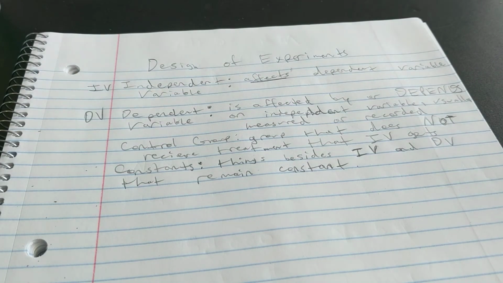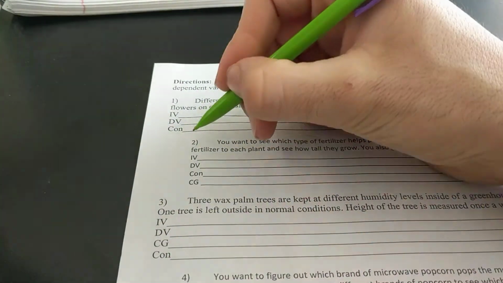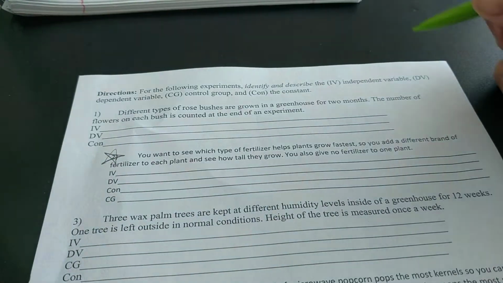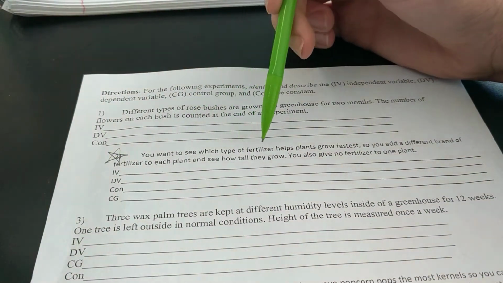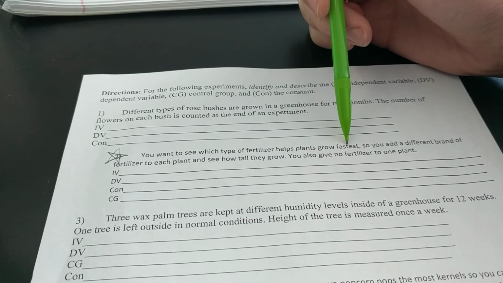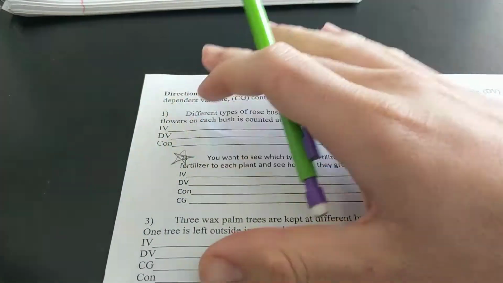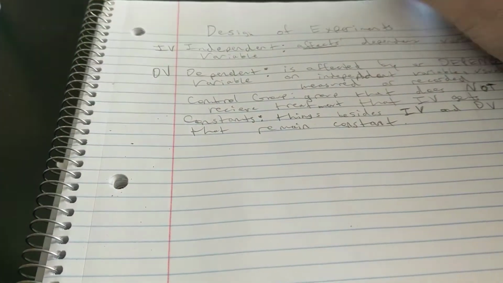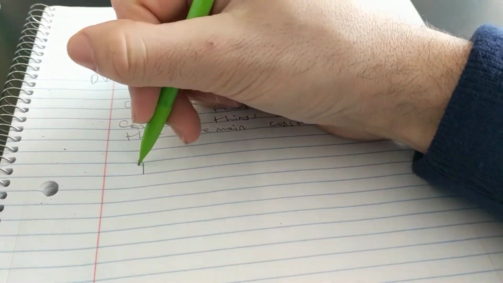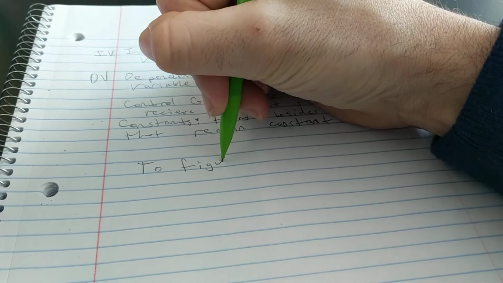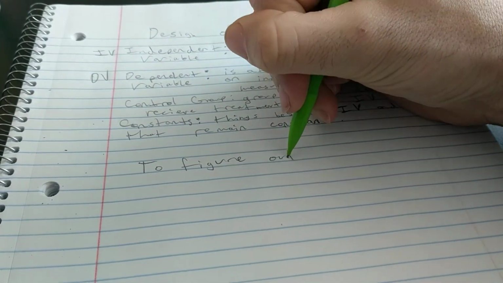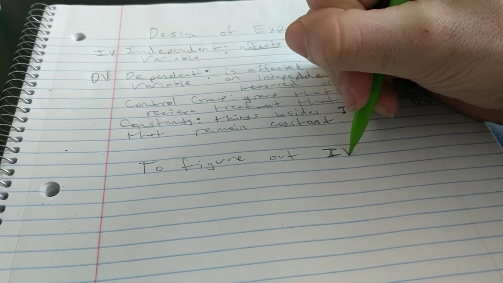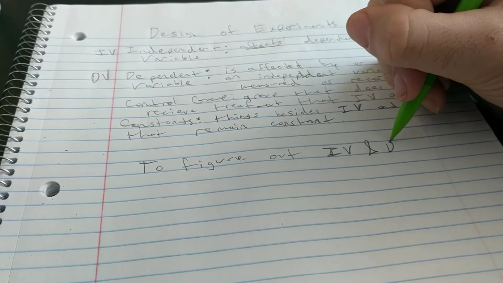So let's look at an example. We're going to look at number 2. You want to see which type of fertilizer helps plants grow fastest. Oh yeah, before I do this, to figure out IV and DV, you need to ask yourself 2 questions.